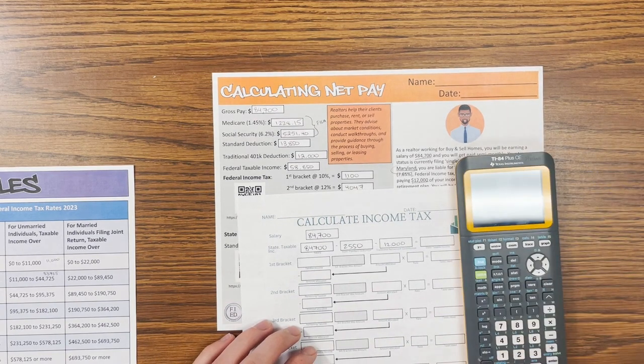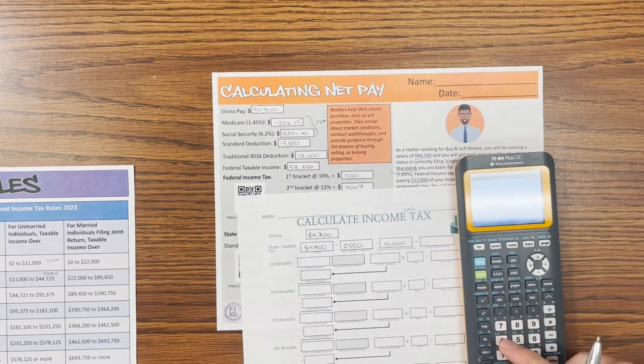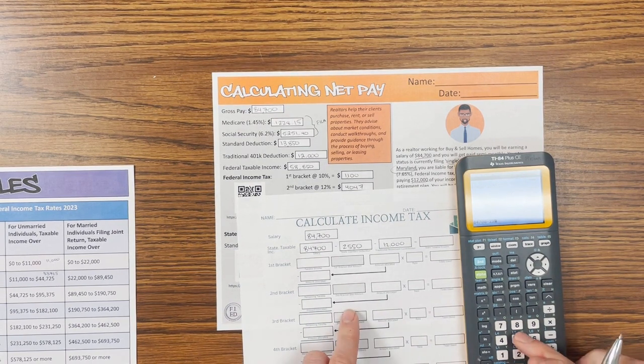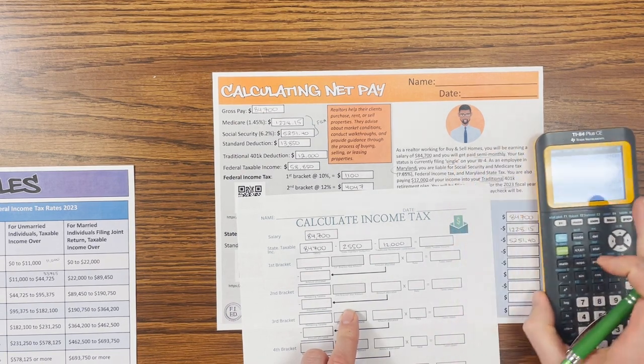So let's see, we got 84,700 minus 2,550 minus 12,000. 70,150.